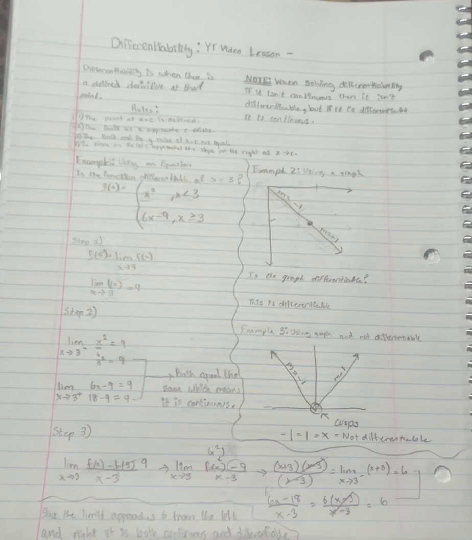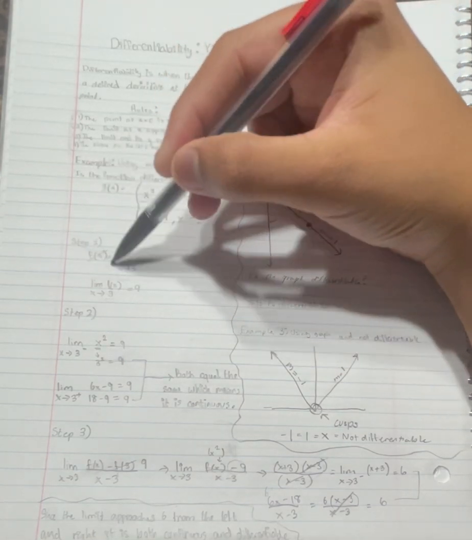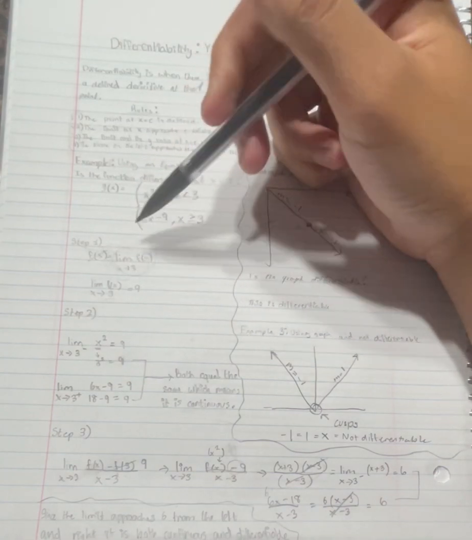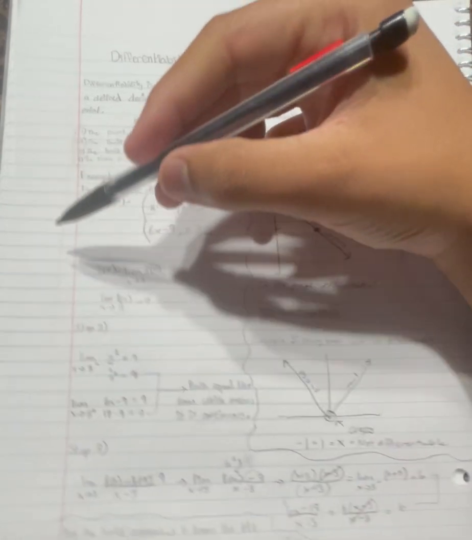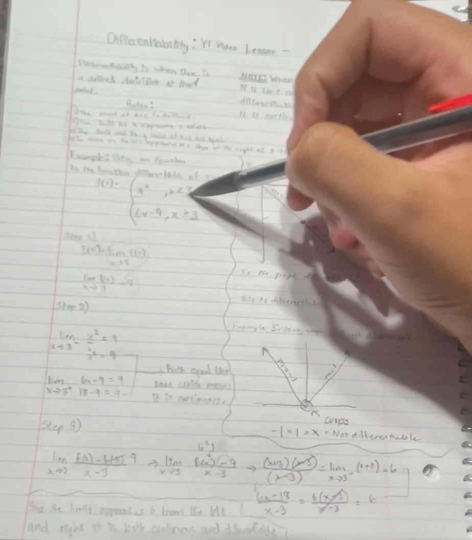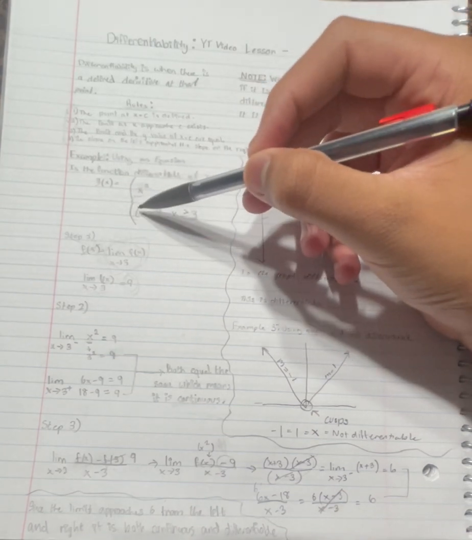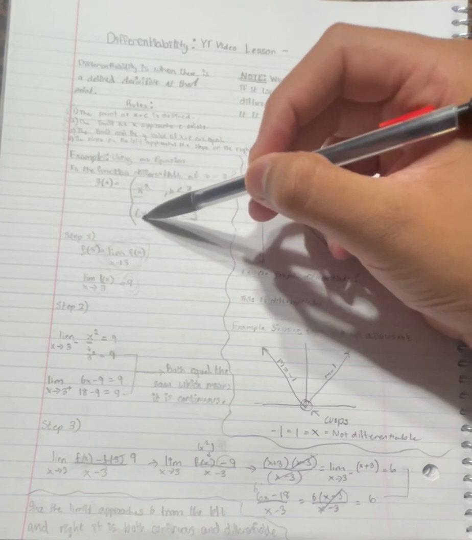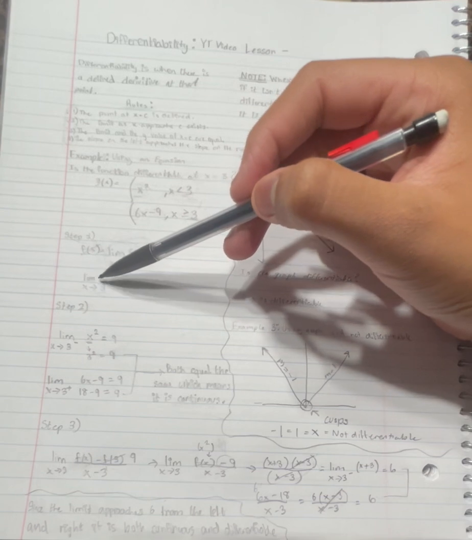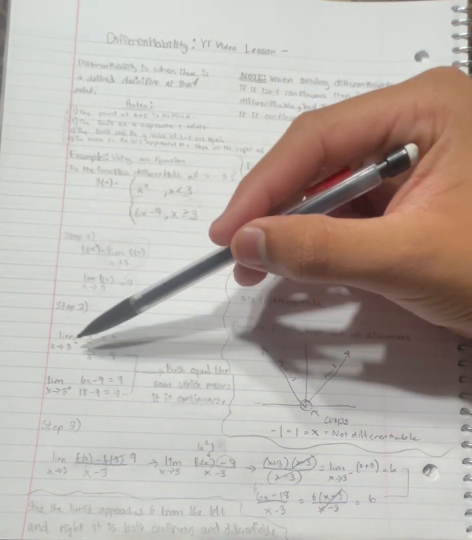The first step is figuring out the limit as x approaches 3, which we find by plugging 3 into each of these equations. 3 squared is 9. 6 times 3 is 18, minus 9, is equal to 9. Since both of them are 9, we can write that the limit of f of x as x approaches 3 is equal to 9. Now we can move on to step 2.